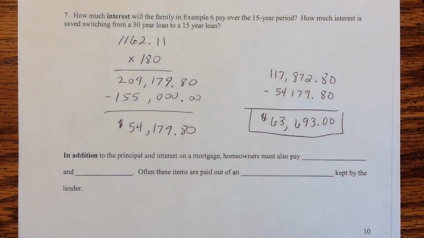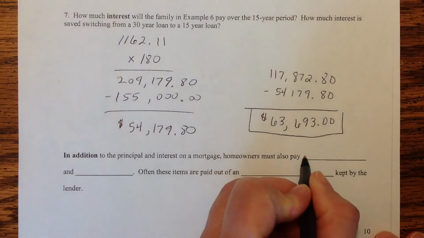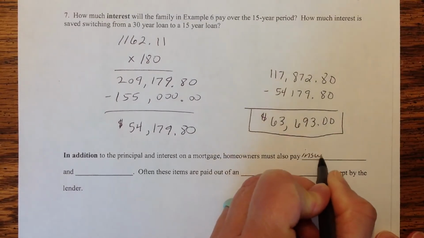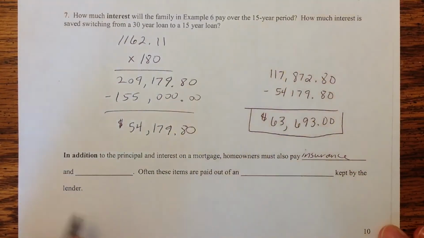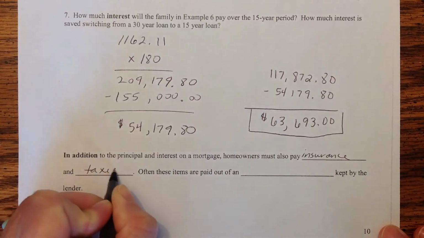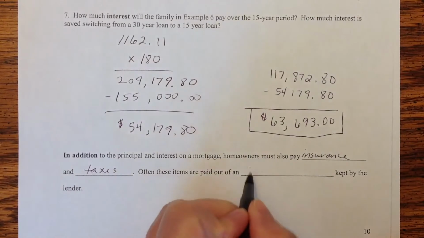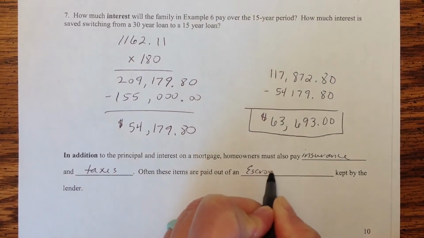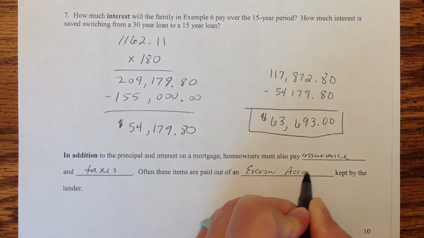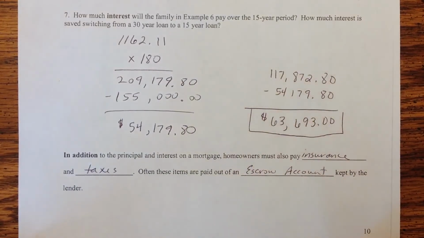So in addition to principal and interest on a mortgage, homeowners must also pay insurance. You have to have your home insured. And taxes. You have to pay property taxes. Often these items are paid out of an escrow account. So you could save them on your own and put them in your own savings account and then pay them each year. Or you can put it as part of your regular monthly payment to the bank, and they'll take care of it for you.